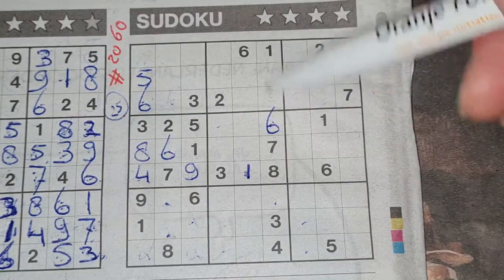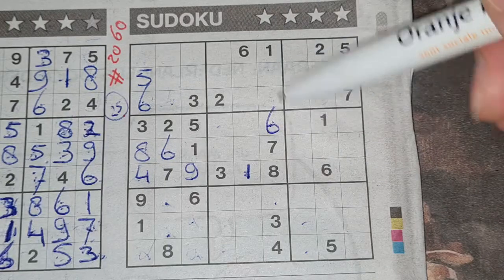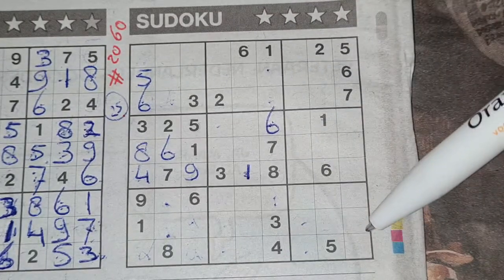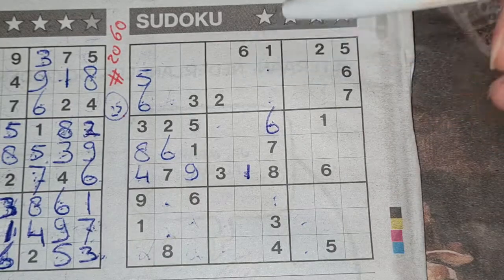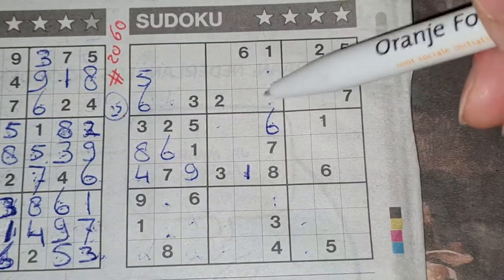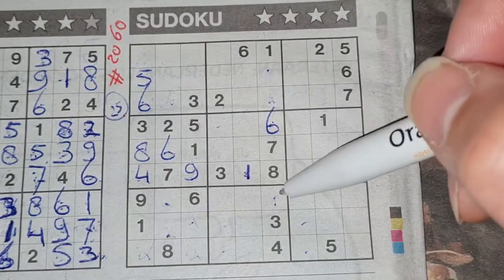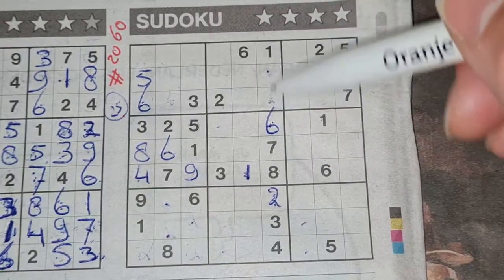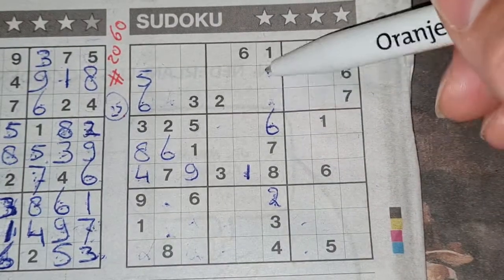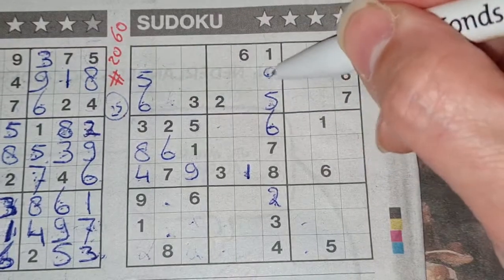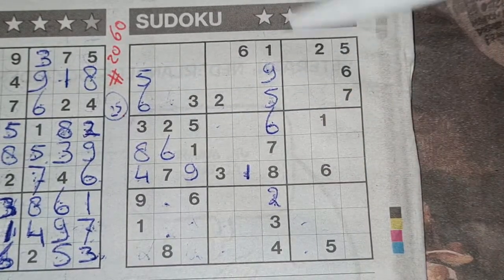Then 9, 5, 2. Yes. 3 missing numbers in this column. One of the missing numbers is a 2. We see a 2 in this big square, so no 2 in these two boxes. So 1 box left for the 2, it should be there. 2 boxes left in this column for the numbers 9 and 5. We see a 5 here, no 5 there. 5 should be here, and the 9 goes there.